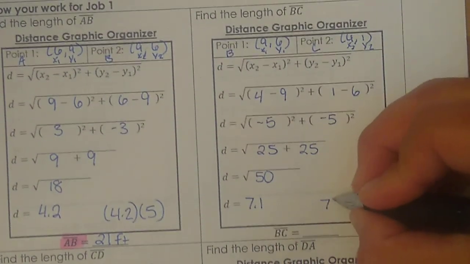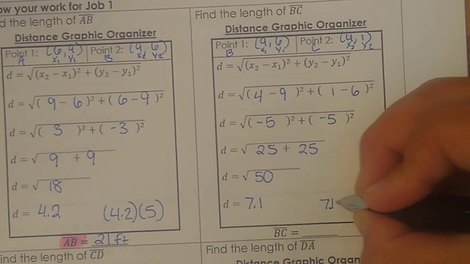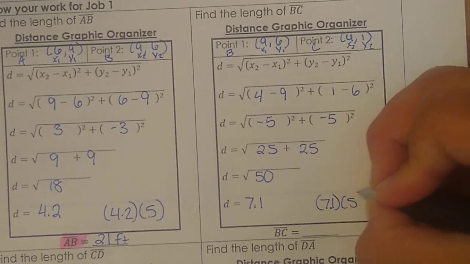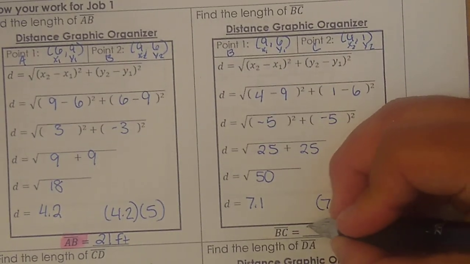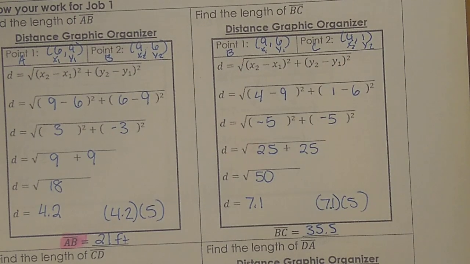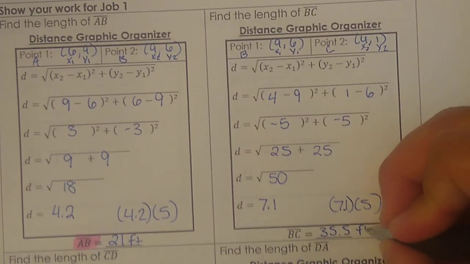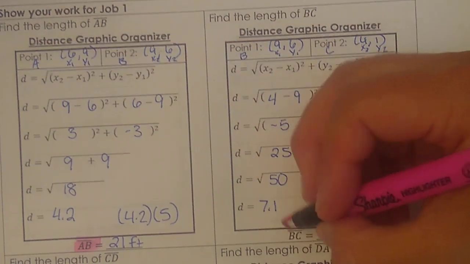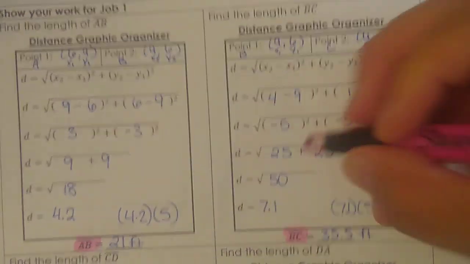But I have to remember to multiply by 5. 7.1 times 5 gives me 35.5. So I know that BC is 35.5 feet long. So that's my second length. Now I just keep on moving.